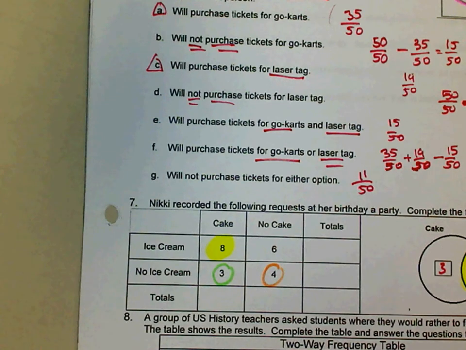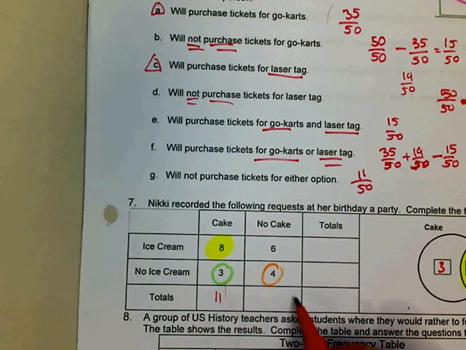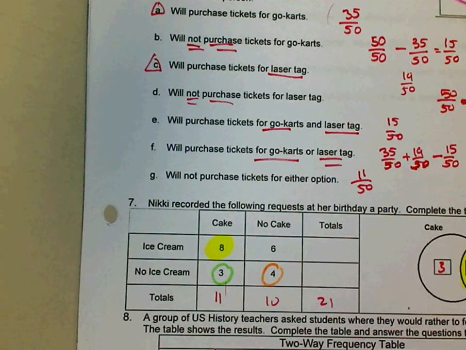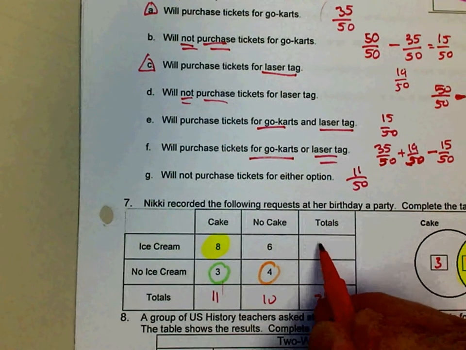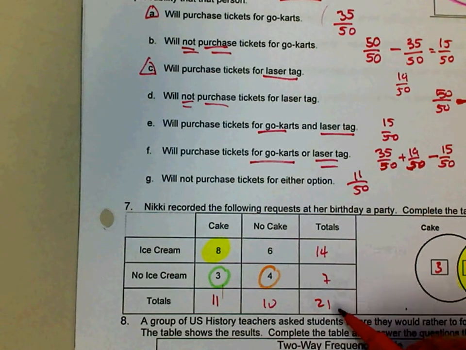Now, one thing you will want to do is always total these up. We've got 11, 10 for a total of 21. There were 21 people at Nikki's party. 7 and 14 are the total of wanted ice cream and no ice cream, which also added to 21. Okay?